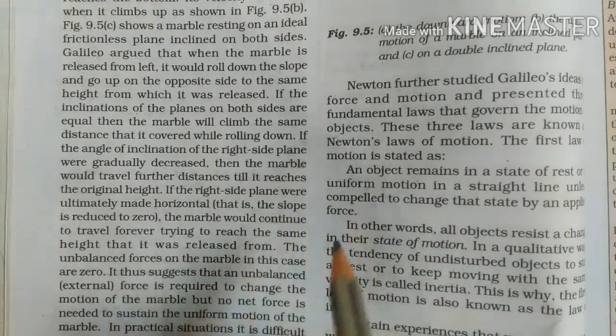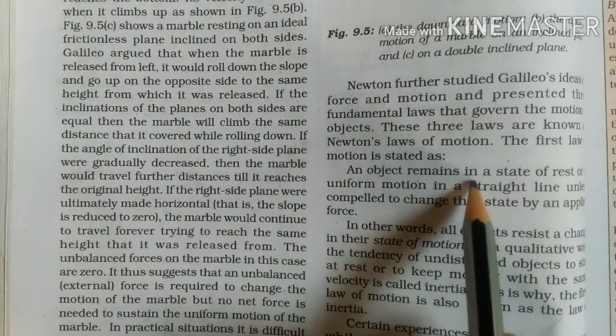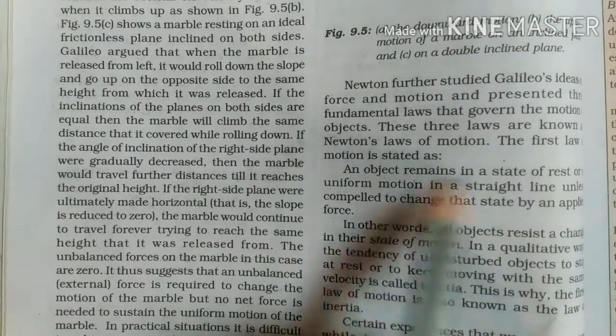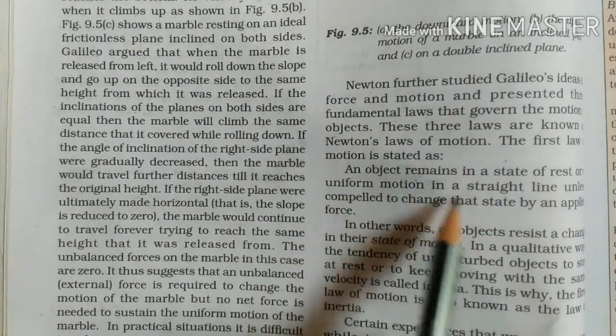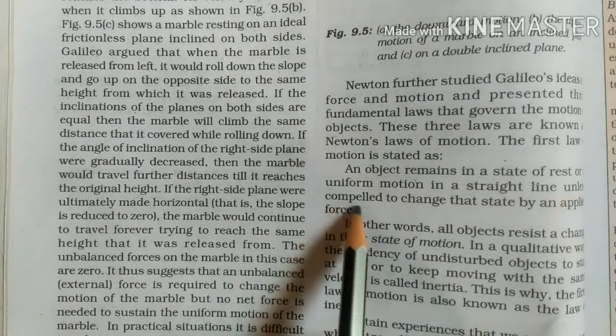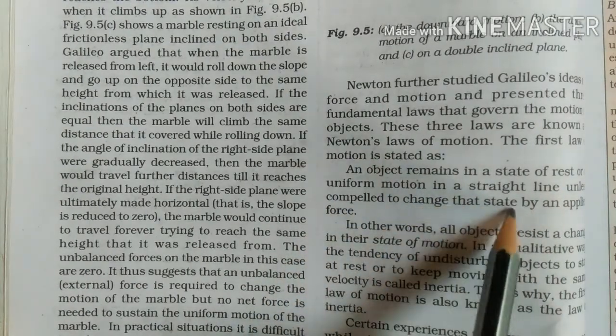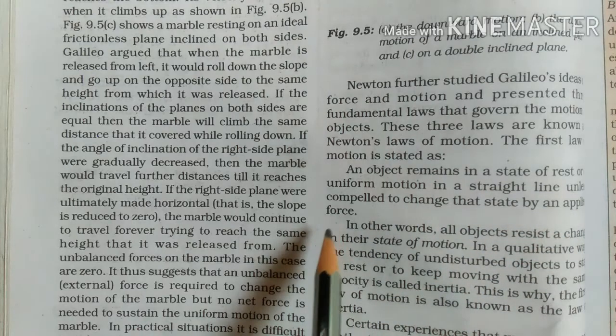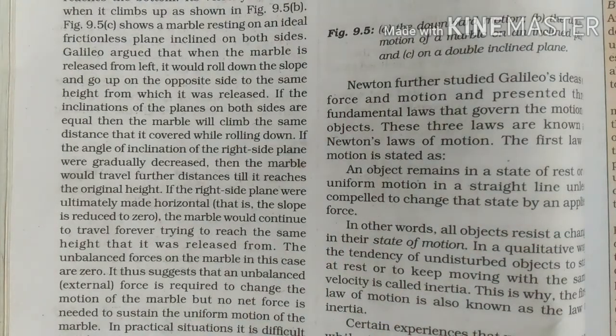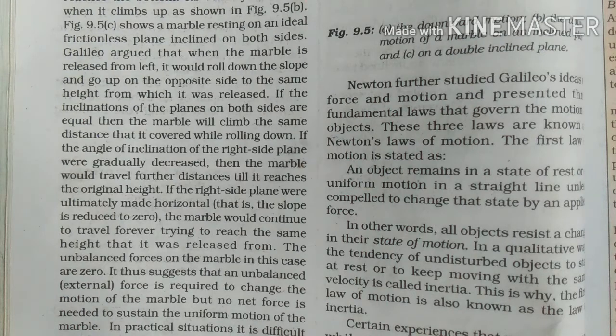This is the first law now. An object remains in a state of rest or of uniform motion in a straight line unless compelled to change that state by an applied force. This is the first law of motion.